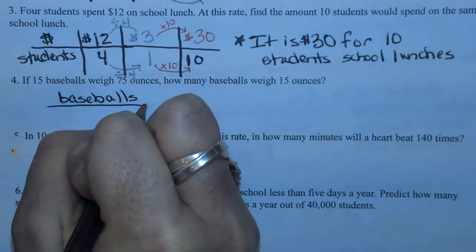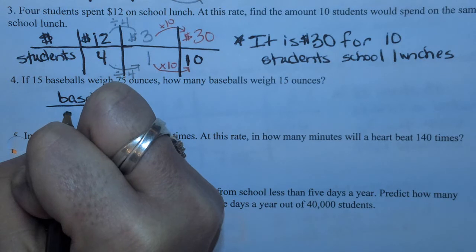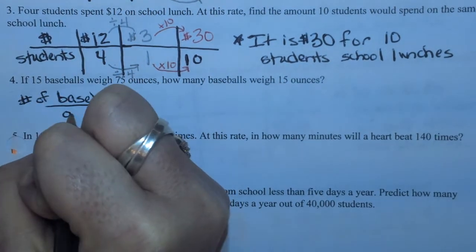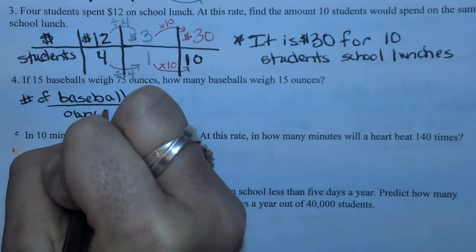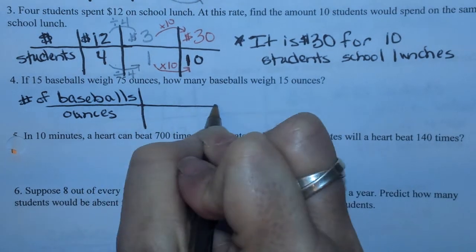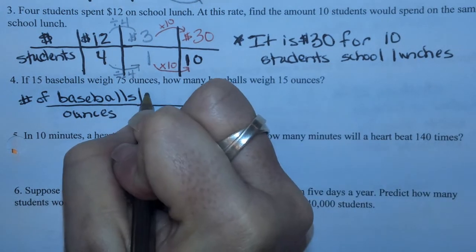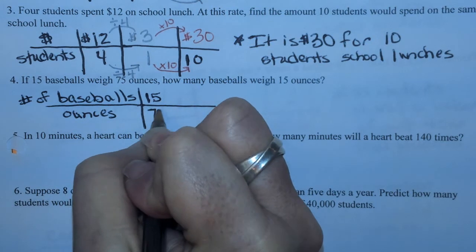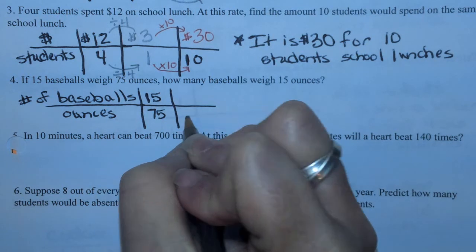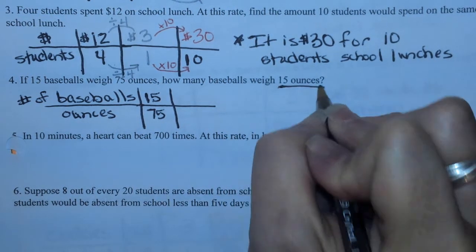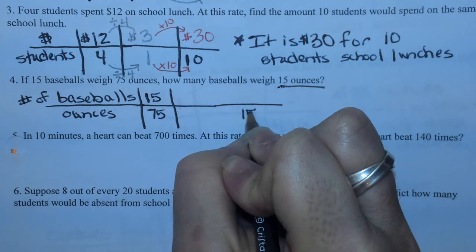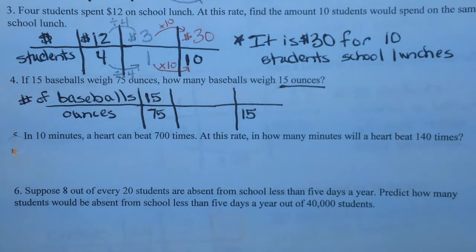I guess this is number of baseballs, if you want to get technical, to ounces. So 15 baseballs weigh 75 ounces. Now the 15 ounces needs to be on the bottom. Be careful, be careful.